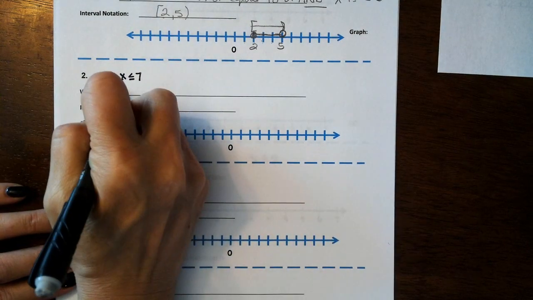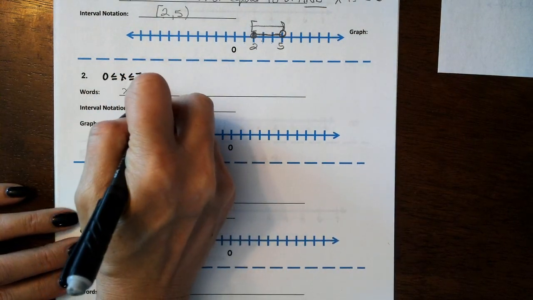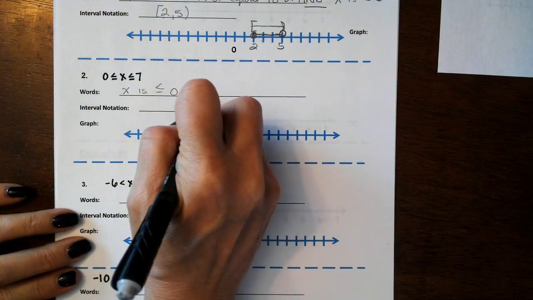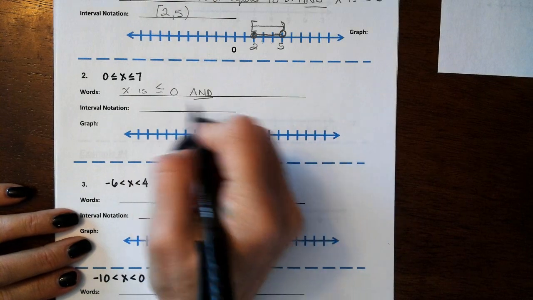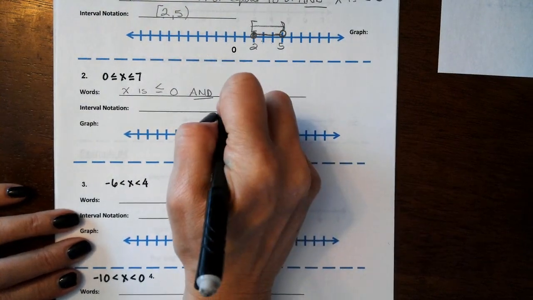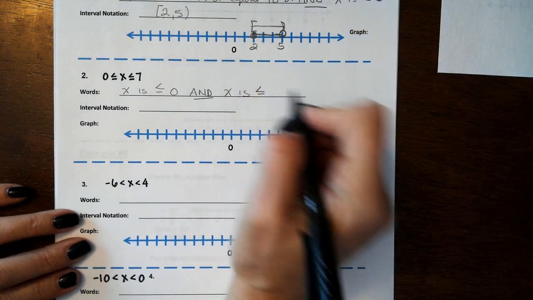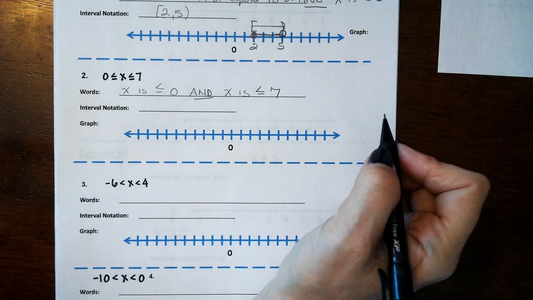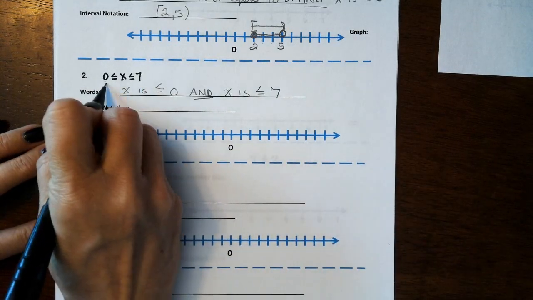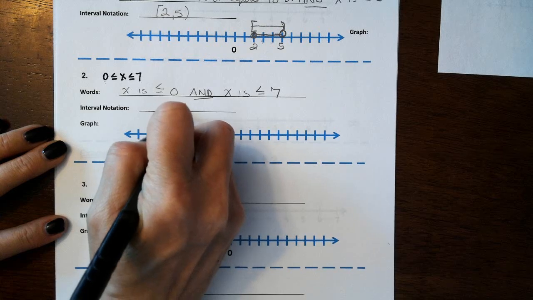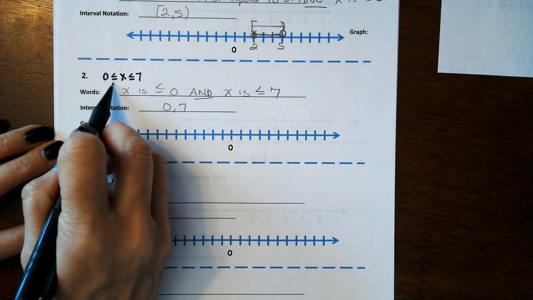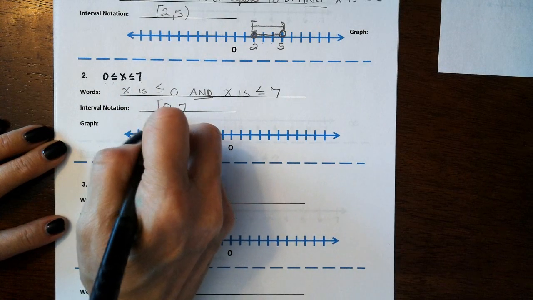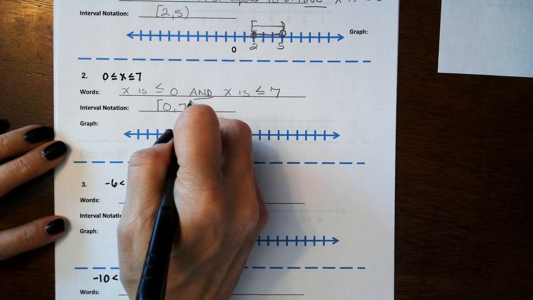Next one. We have x is, and I'm going to go less than or equal to 0, and I know I'm abbreviating, but I want you to write it out. X is less than or equal to 7. Okay? Interval notation, we write it like the ordered pair. 0, 7. It's less than or equal to, so you've got that less than or equal to. And then x is less than or equal to 7, you've got or equal to.